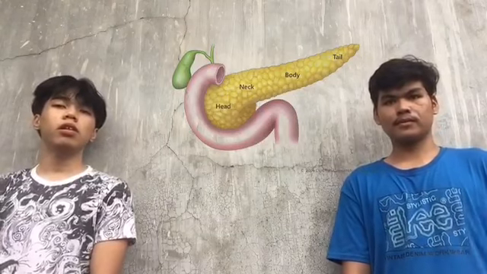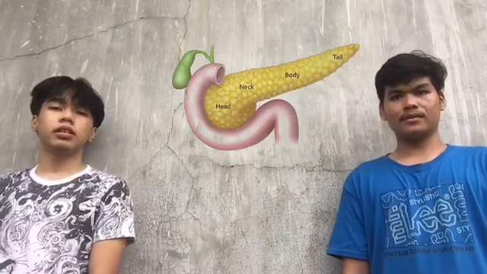Pancreas. The pancreas secretes digestive enzymes in the small intestine. Next is the large intestine. Water and electrolytes are absorbed and feces are formed and stored. And then it will go to the rectum and anus. Feces are eliminated through the anus during a bowel movement.